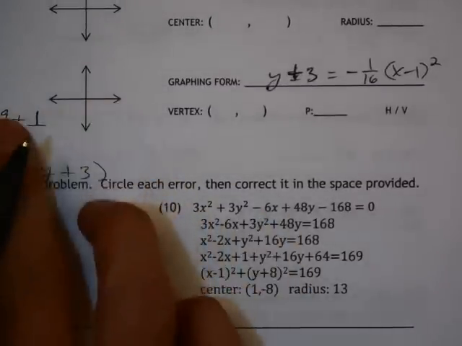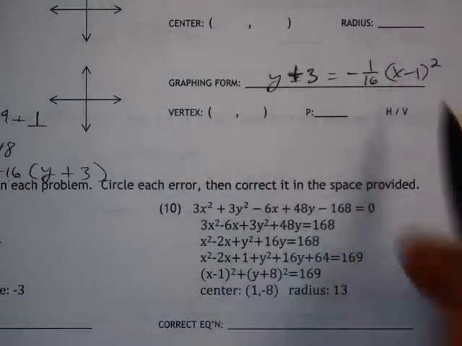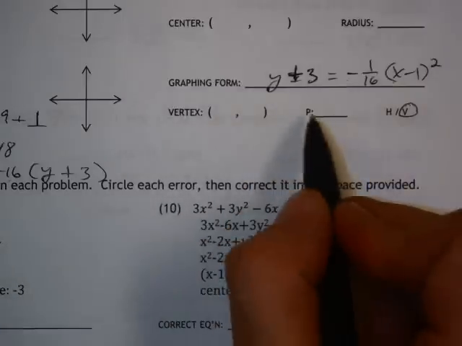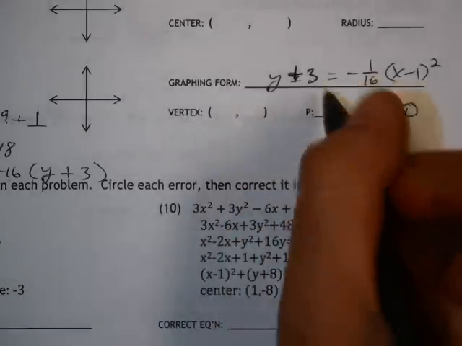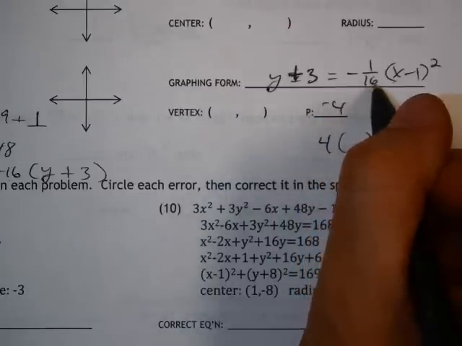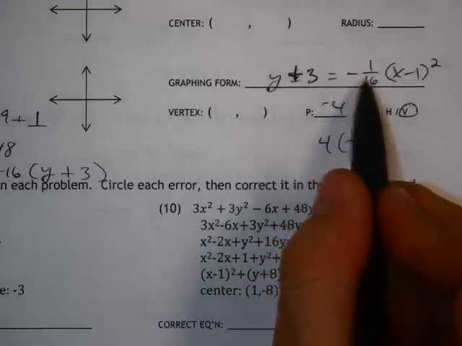Now the sketch and all this information comes from the graphing form. Since x is being squared, that's the regular old x squared, that's a regular parabola, so that's going to be a vertical parabola. Our p-value, since this is negative, will be negative 4. Remember, we're looking at 4 times a number to give us that 16. 4 times negative 4 gives you the negative 16 there.